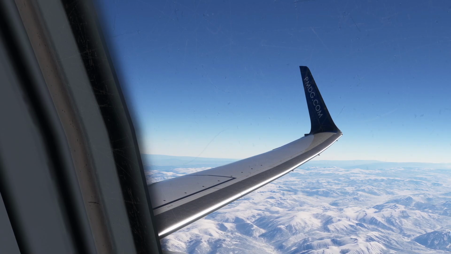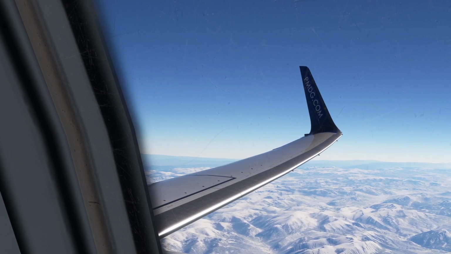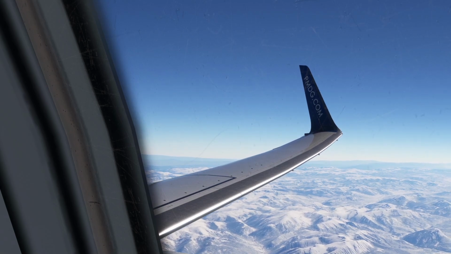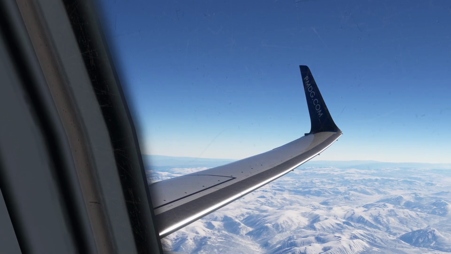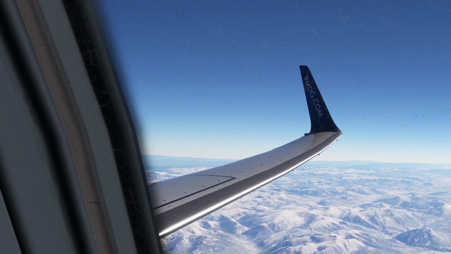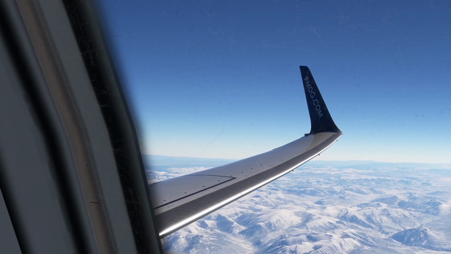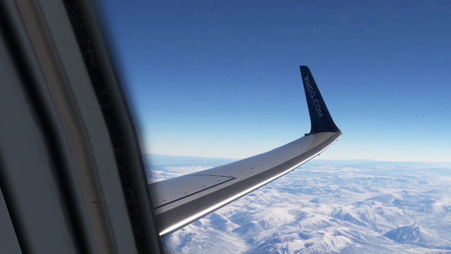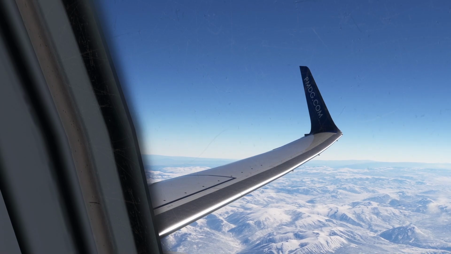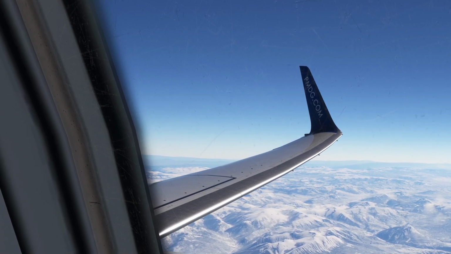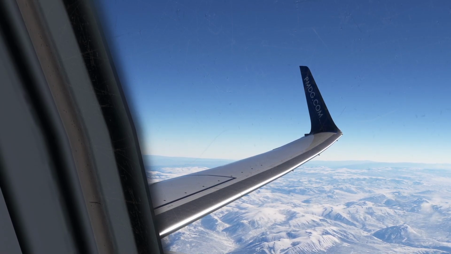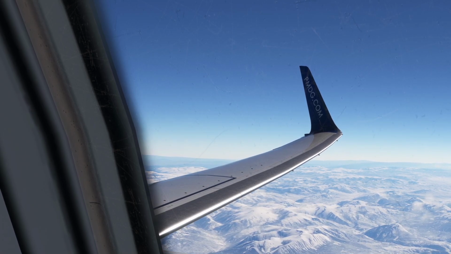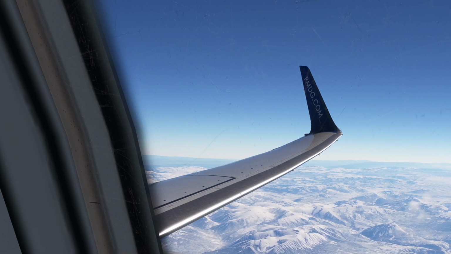Actually, try a different runway, because that shortcut I was just talking about doesn't actually work for runway 26 left. Yeah, okay, well that shortcut doesn't work for the arrival that we'll be flying today, but it's fine. It doesn't add a lot of time to the arrival.